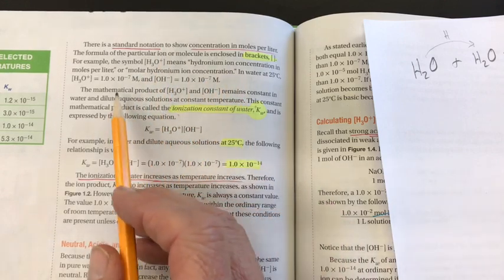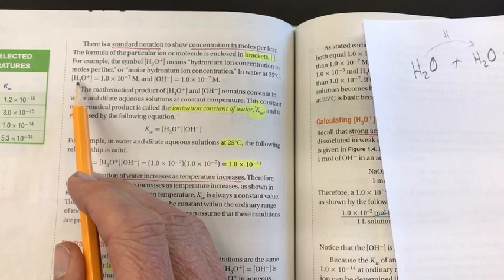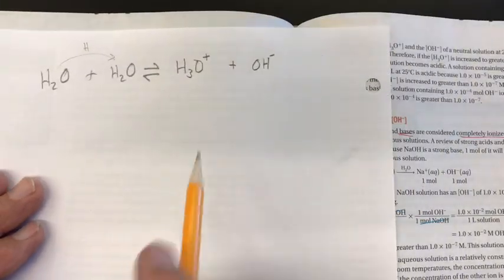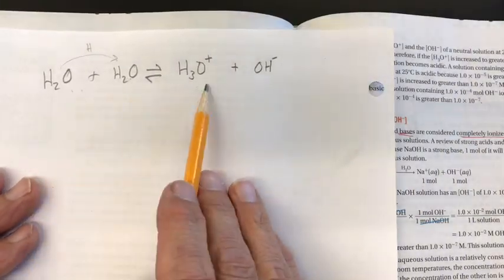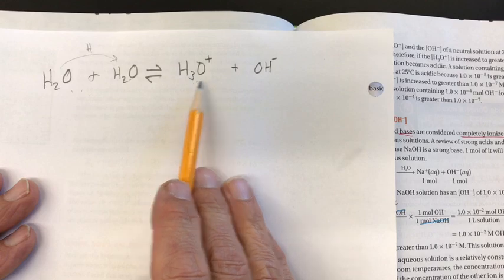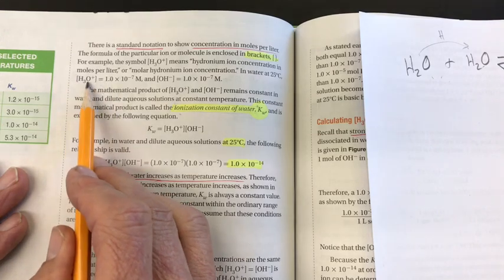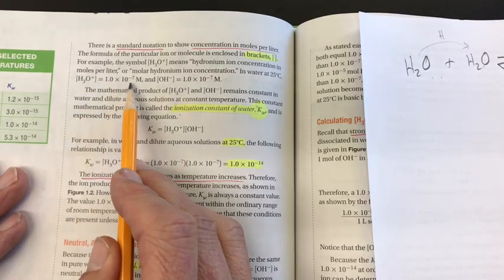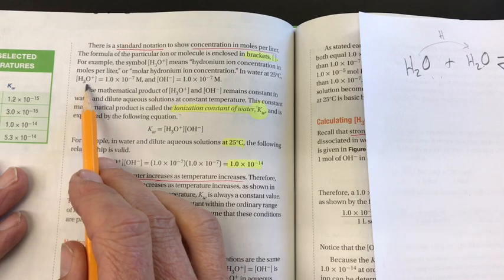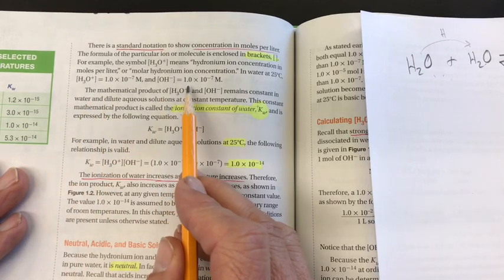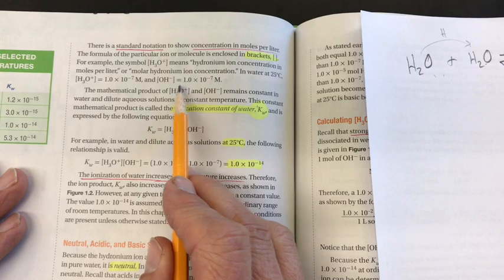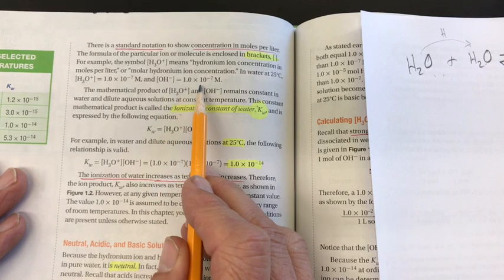Now, for water, it turns out because we're going to break, when we break these apart, we're going to get just as many of the hydronium as we do of the hydroxide. And if our concentration is, remember this is saying the concentration of, is 1 times 10 to the negative 7 of hydronium ion concentration, then it must be the same number for the hydroxide ion concentration.